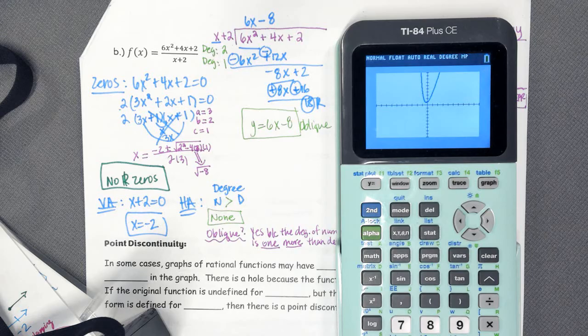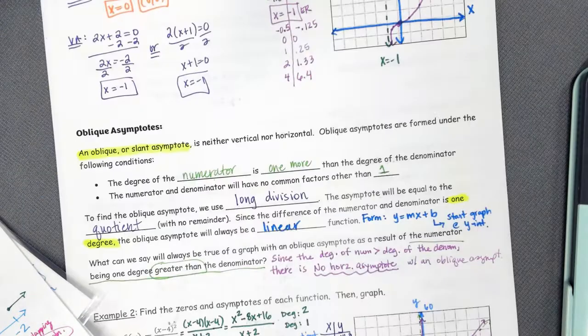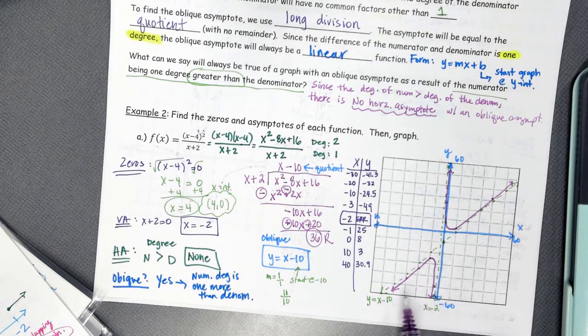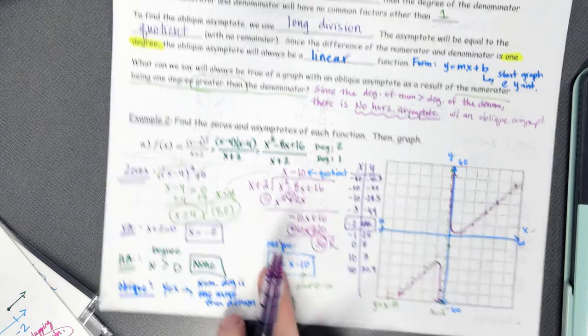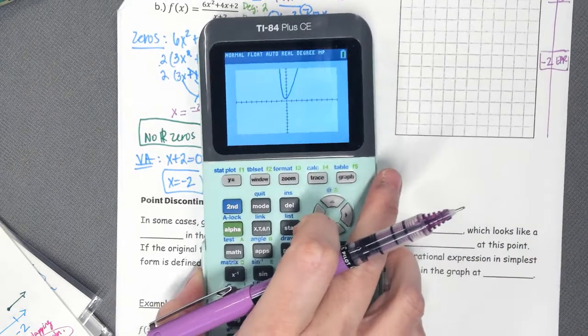You should always have 2 branches, okay? Remember, we already know the shape of an oblique type of graph. We know it should look like this. We have these 2 soft V shapes kind of slanted there. So when we're looking at this, we have to adjust the window.